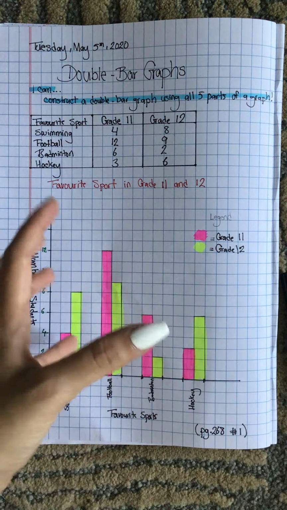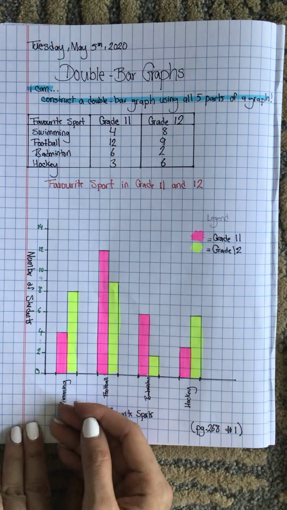I might ask you the question, and that's today's question for today's work in your textbook. I will give you a graph and I'm going to ask you some questions, like who had the most or who had the least, and which is more than that. But it's all there. And that's the reading part. You're not really reading words, but you're reading a graph. That's what it means when you're saying reading a graph.